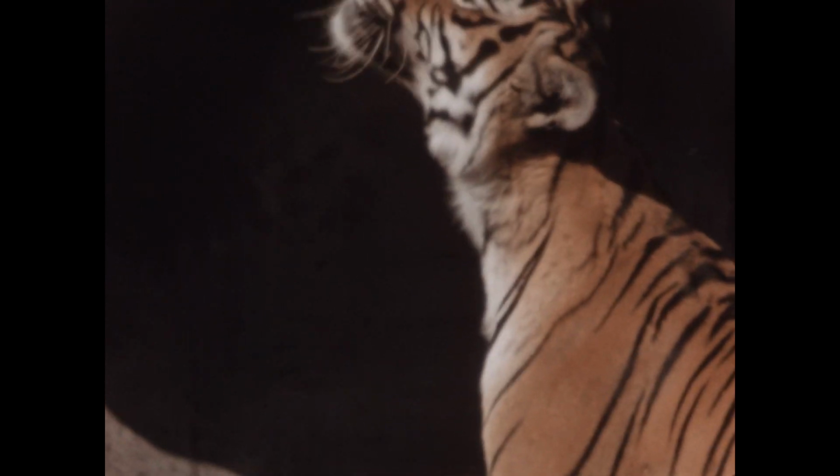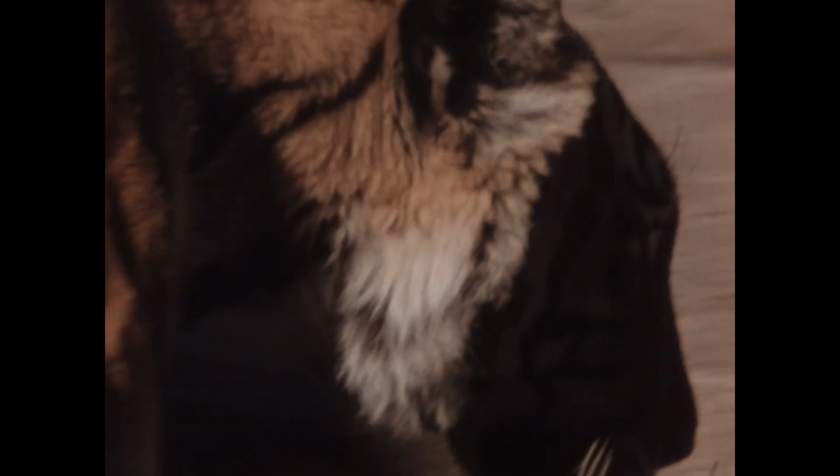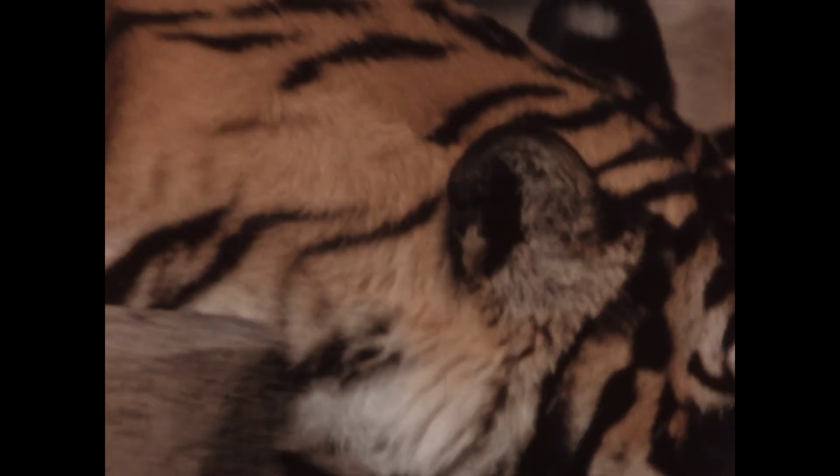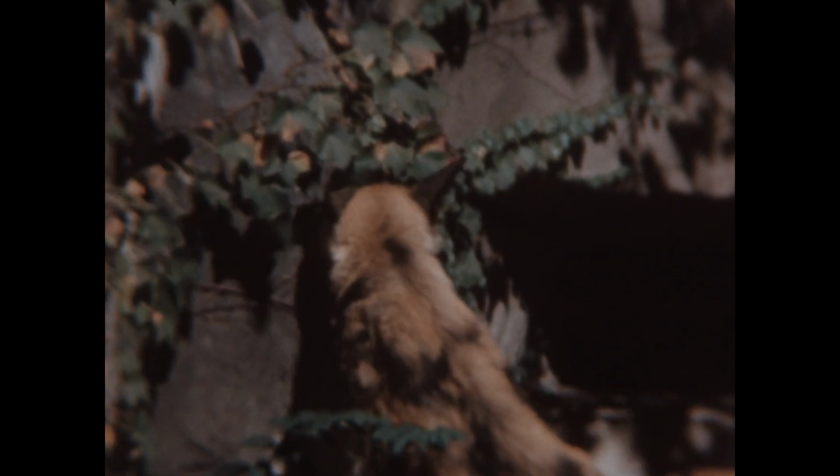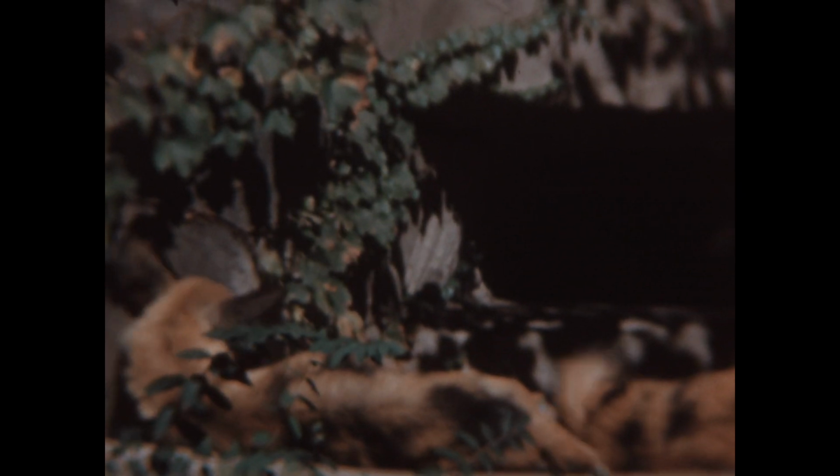Besides the cats, we find among the carnivores the dogs. And here is a Cape hunting dog, a kind of hyena. And here is our familiar little red fox, which is also a wild dog.